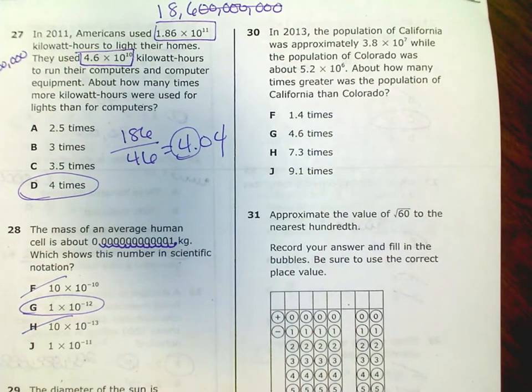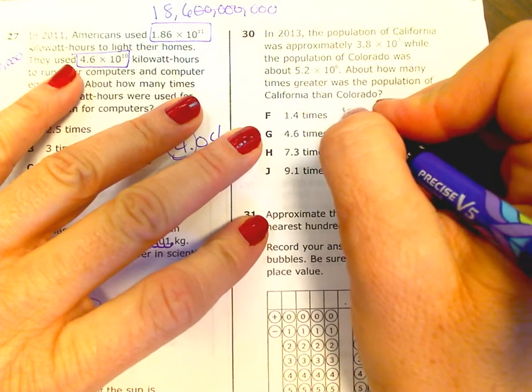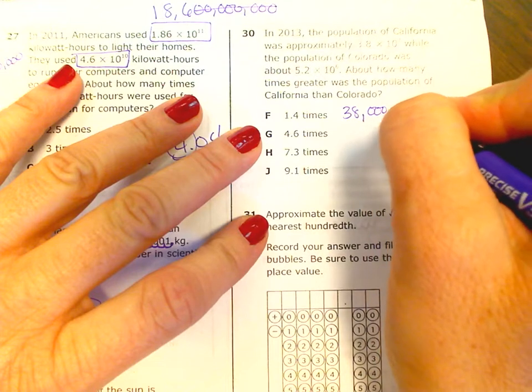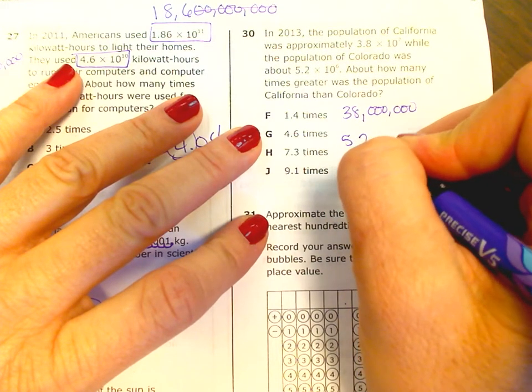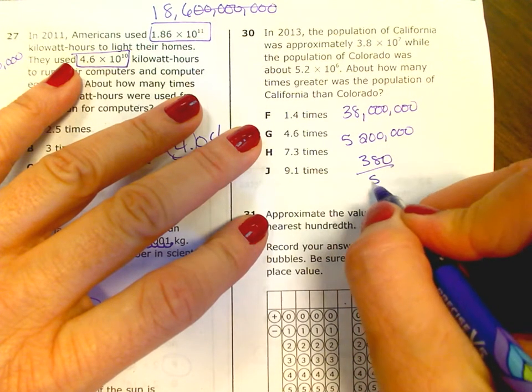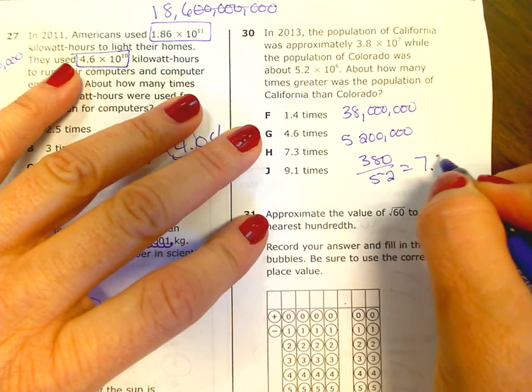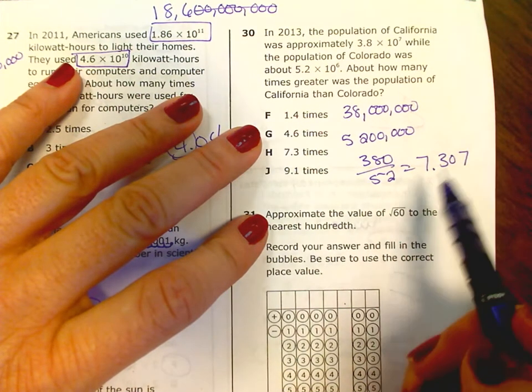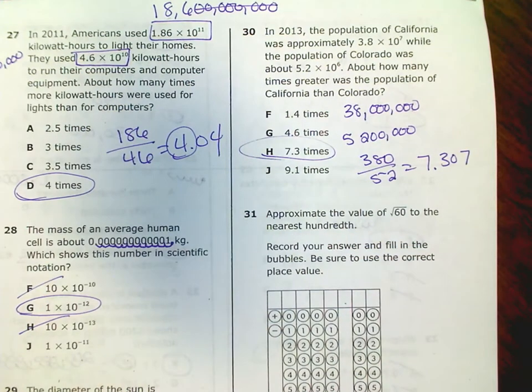Number 30. In 2013, the population of California was approximately 3.8 times 10 to the 7th power, while the population of Colorado was about 5.2 times 10 to the 6th power. About how many times greater is the population of California than Colorado? So again, we have 38. So we're going to have 3,800 over 52, and you're going to get 7.307. So approximately 7.3 times.